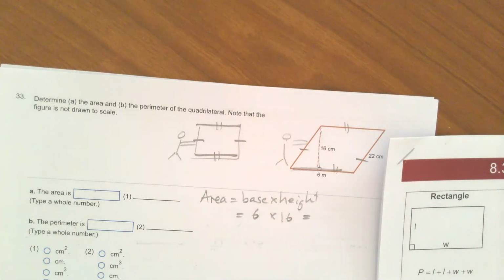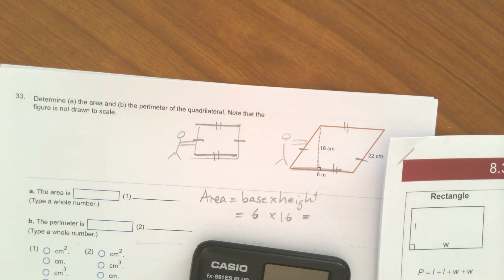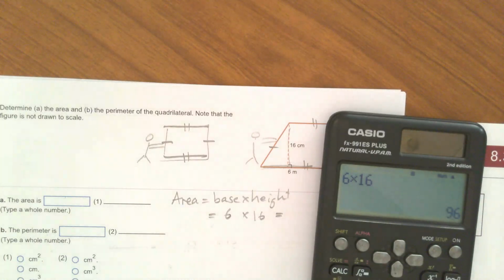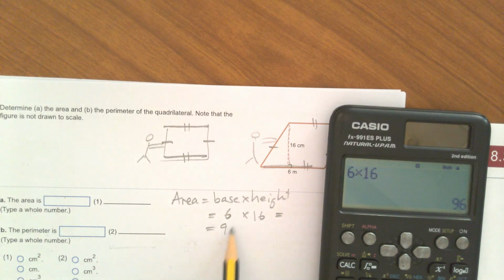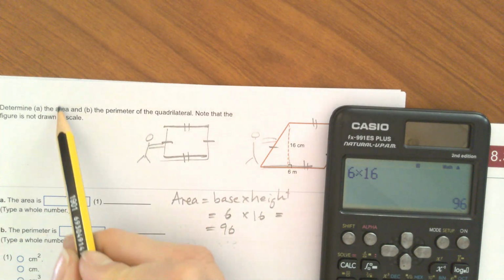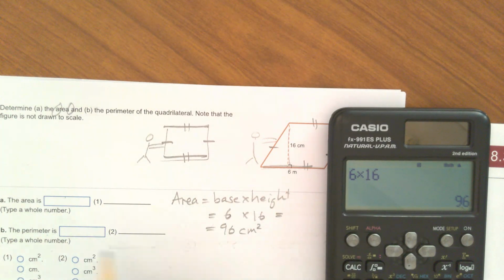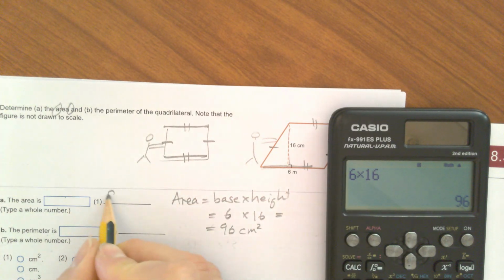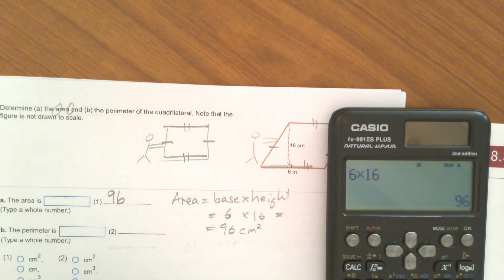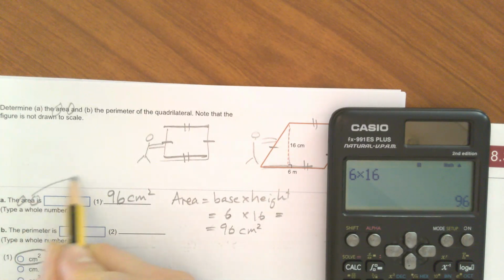So how much is that? 6 times 16, 96. And because it's area, area has two A's, this is centimeter, it's going to be squared. So this is going to be 96 centimeters squared, okay? Because area has two A's, centimeters squared.